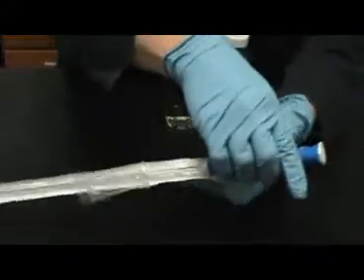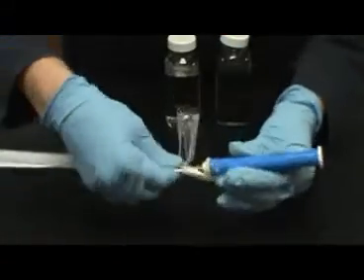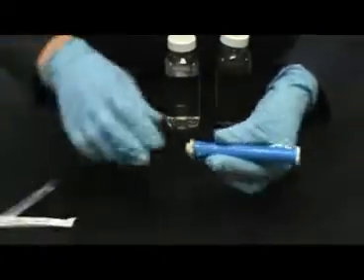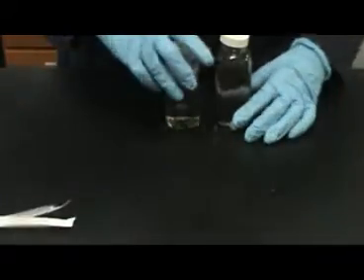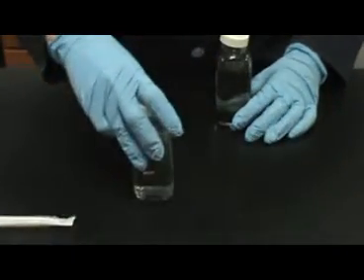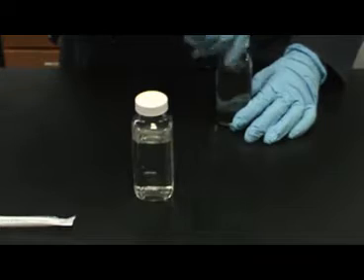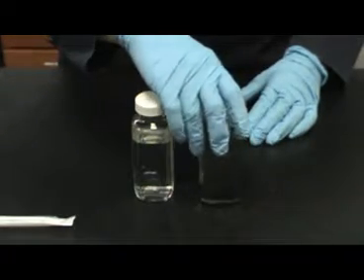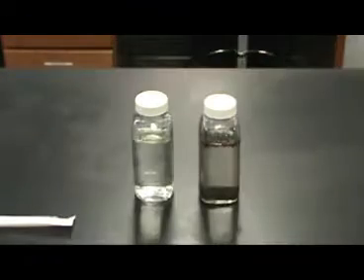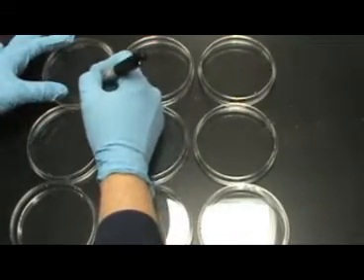Place the used pipette back in the sleeve and remove it from the pump. This should be disposed of in the biohazard. This second dilution will have a dilution factor of 10 to the negative 4. You are now ready to label your plates.